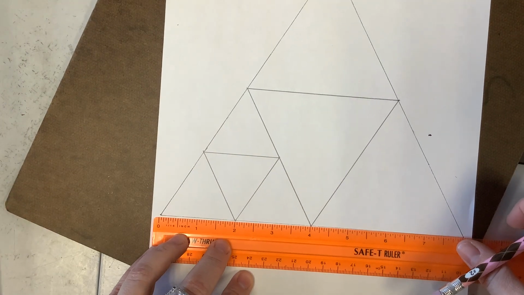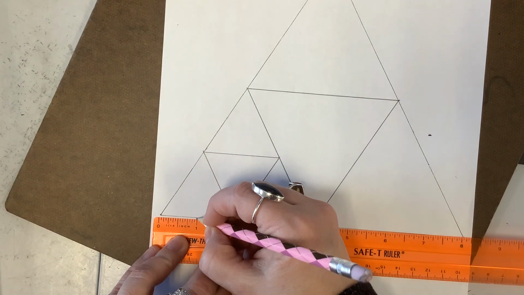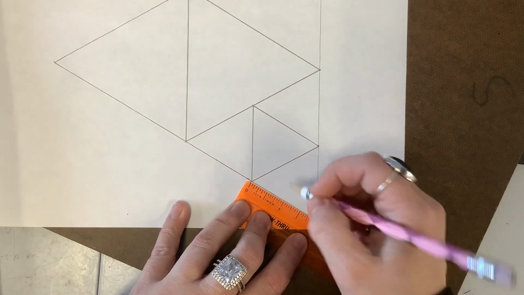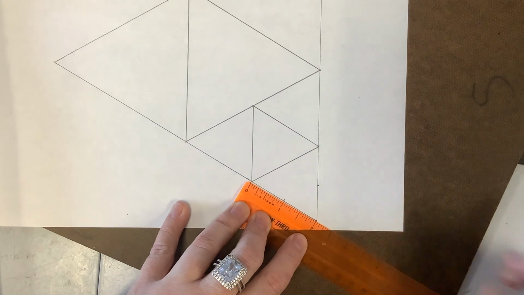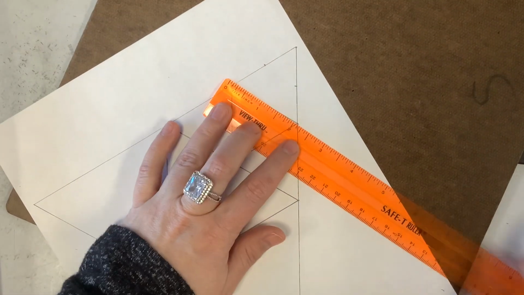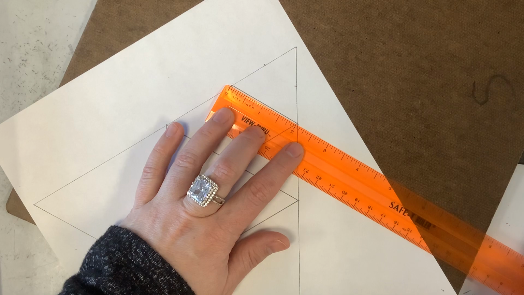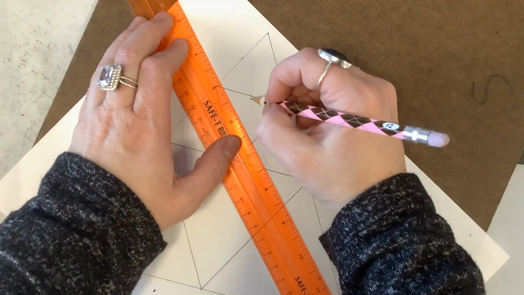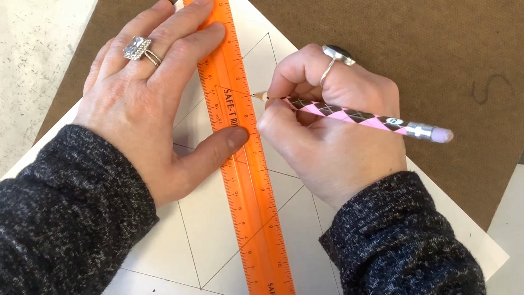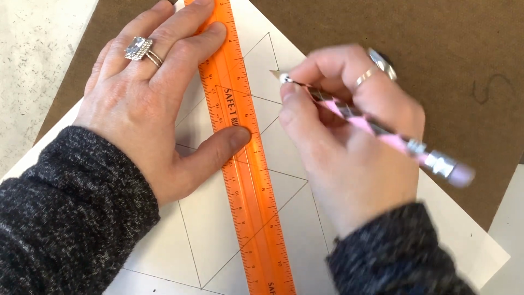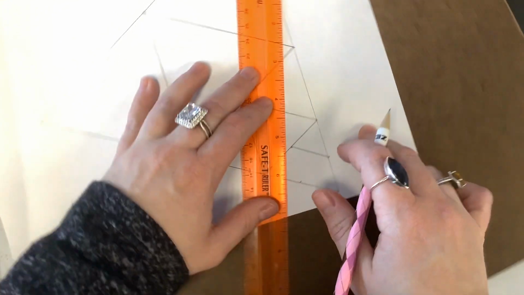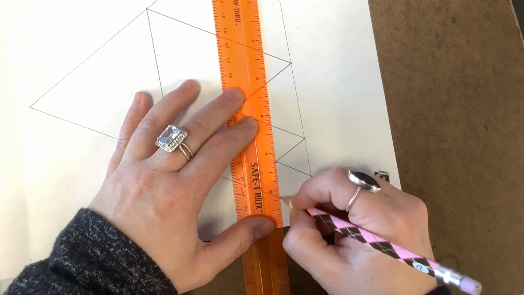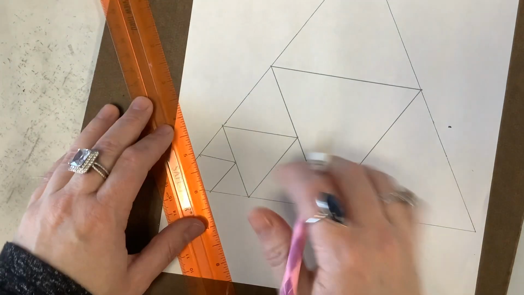So these smaller triangles should be 2 inches, so half of that is 1 inch. And you can do this again in all of the upward facing triangles, and it will fill in Sierpinski's triangle. So I would like you to do at least 4 iterations all the way around, meaning follow this pattern and fill it in all the way around.